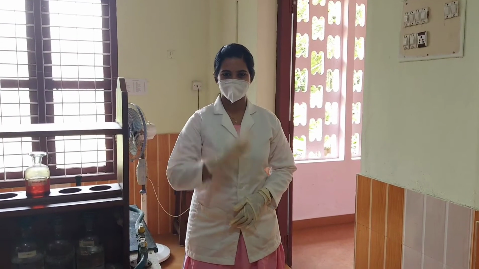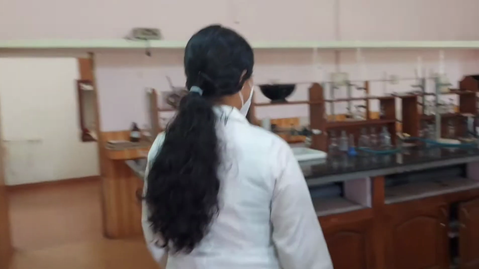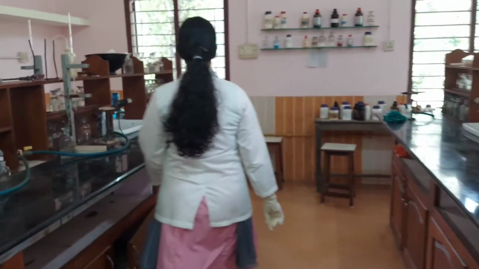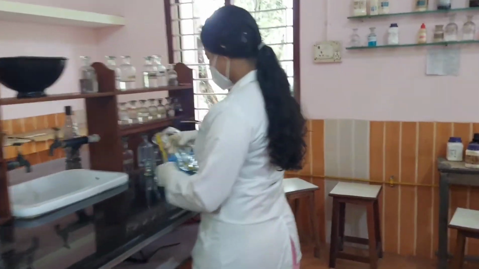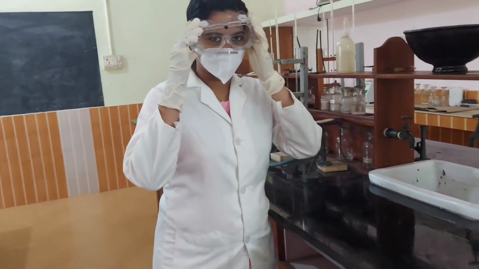Hello friends, we are MSc students of Sacred Heart College, Chalakudy. Today, we are going to conduct the analysis of cations present in solutions.